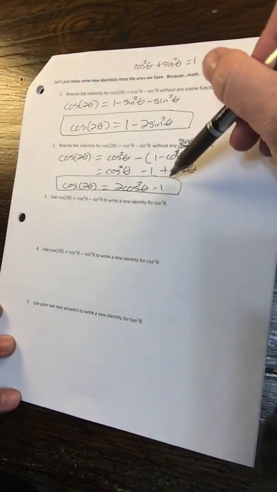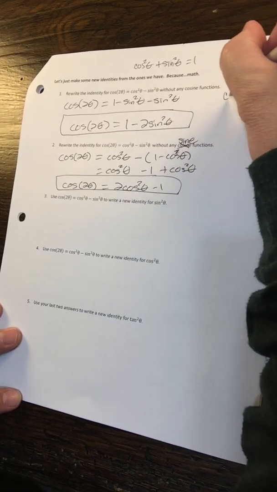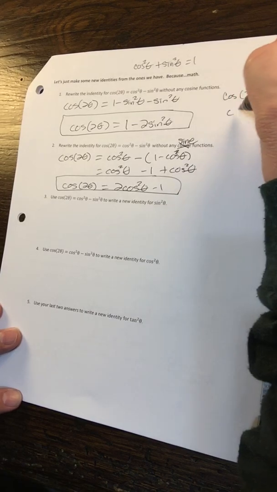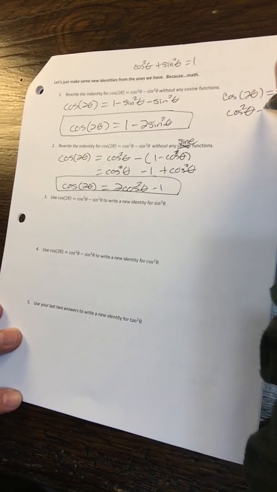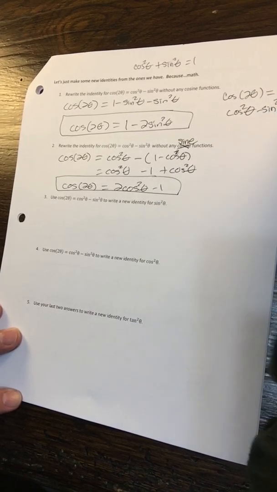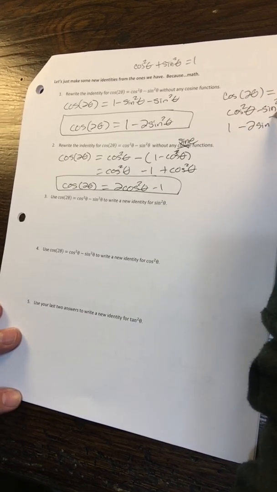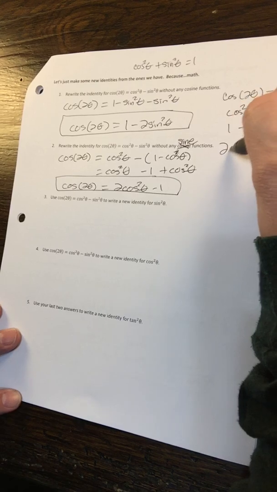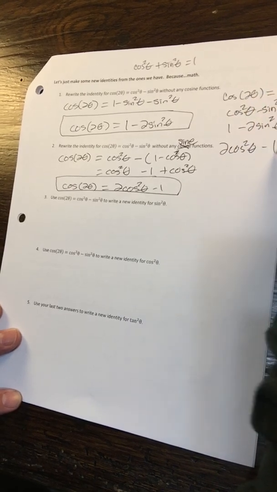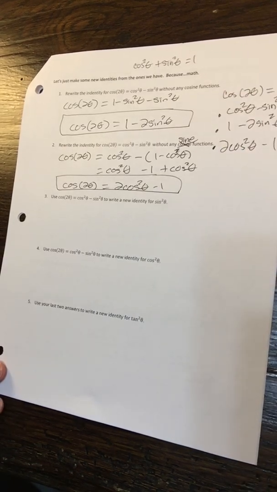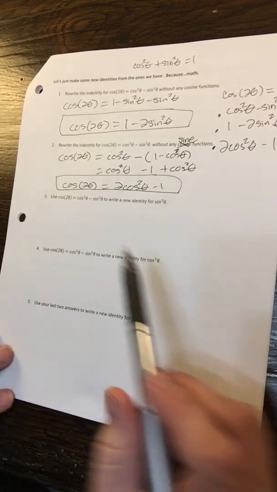So look, you guys, there's 3 different ways to write this. The cosine of 2 theta, I've got 3 different versions of it. It's cosine squared theta minus sine squared theta, or it's 1 minus 2 sine squared theta, or it's 2 cosine squared theta minus 1. 3 different identities for a cosine of 2x. All right, so here we go.